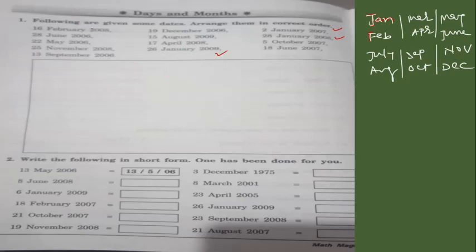2006. So look here, how many dates are 2006? June 1, this is May 2006, September 2006, and December 2006. So before that you have to take the 2006 date, because it is starting from the 2000. First you have to write down the smallest date.